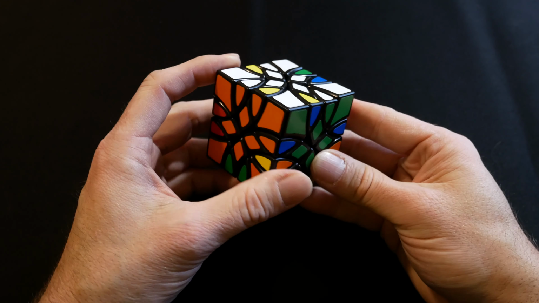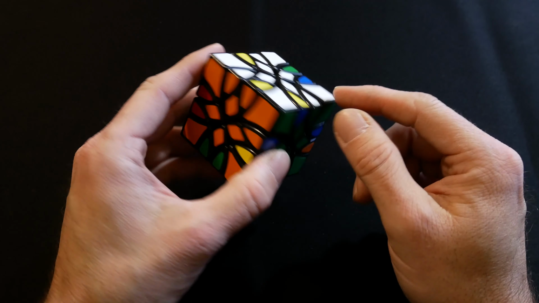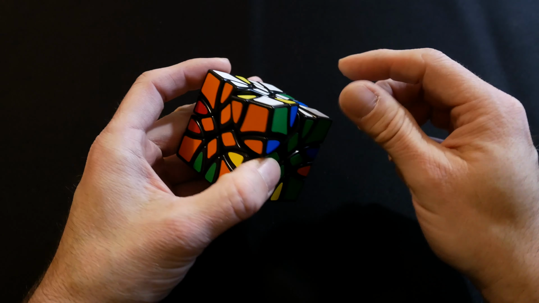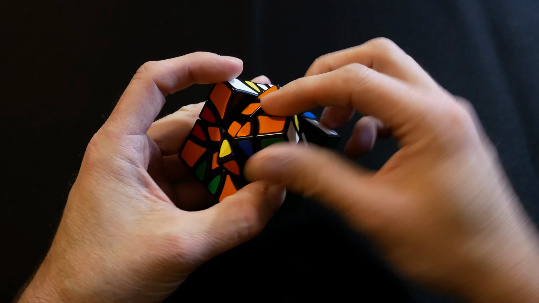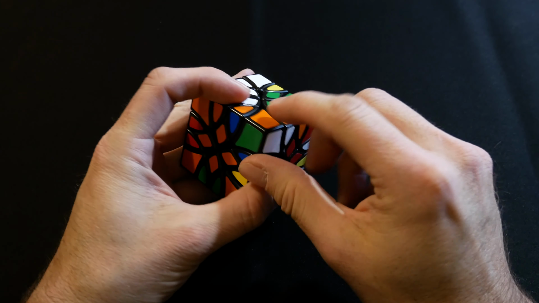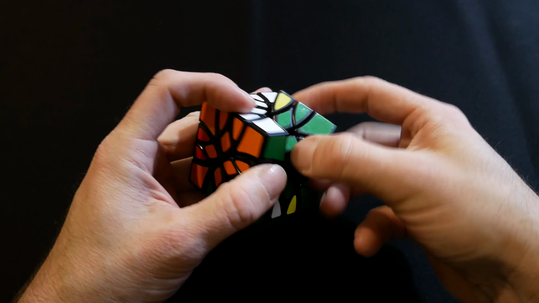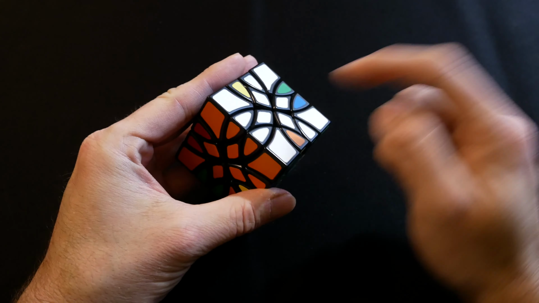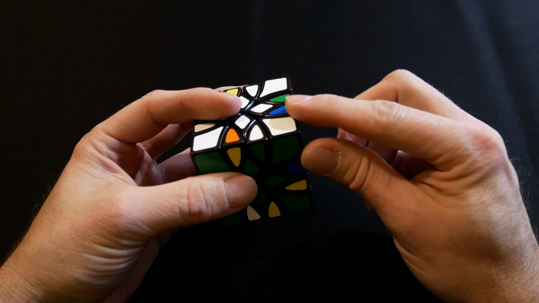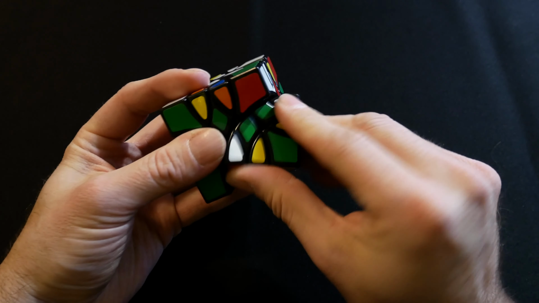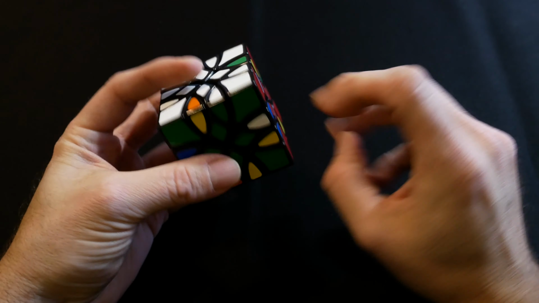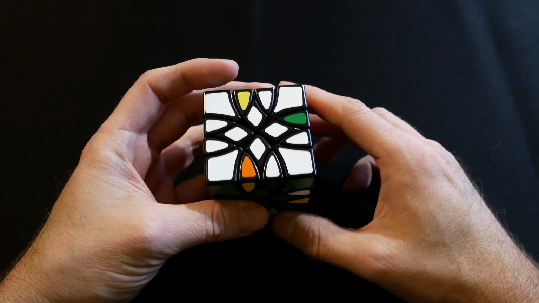Okay, so let's do this other white orange. So let's go small dino move, large dino move, small dino move, large dino move. Okay, and this one is in its correct position. Let's work on this one. Small dino move, large dino move, small dino move, large dino move. Now this one says correct position.